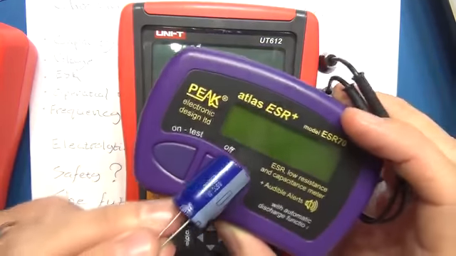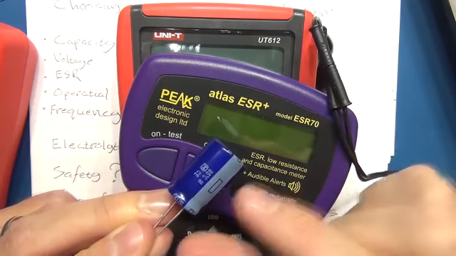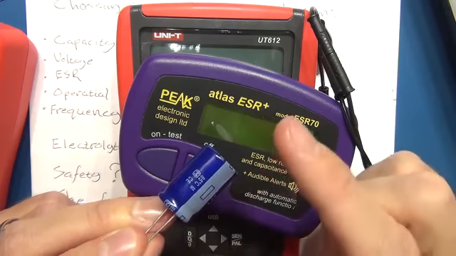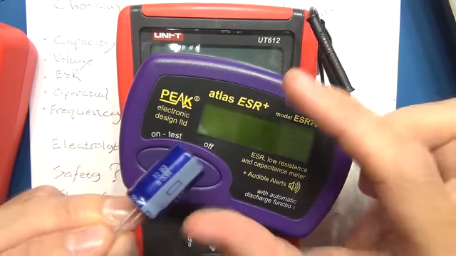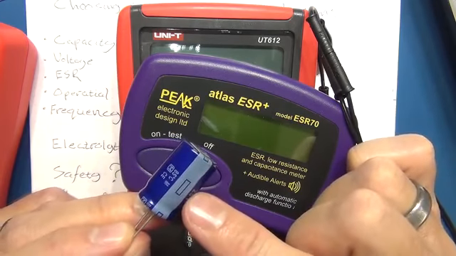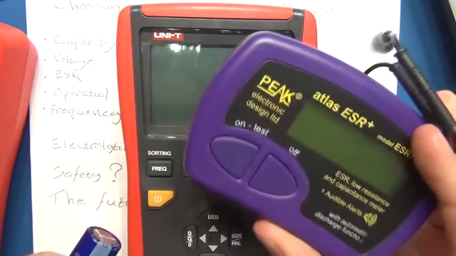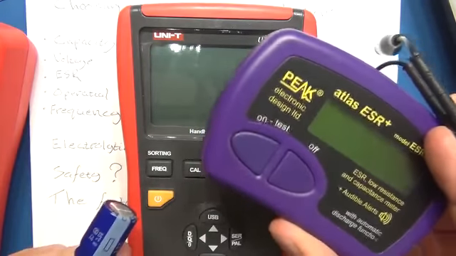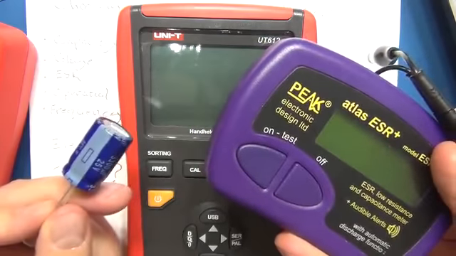If you measure the ESR and you know the given ESR, and the measured ESR is becoming high or very high, then that is a sign that you've potentially got a cap that's degrading and going faulty, or is faulty. And that's where these tools become important in terms of diagnosing and troubleshooting circuits which have got capacitors.